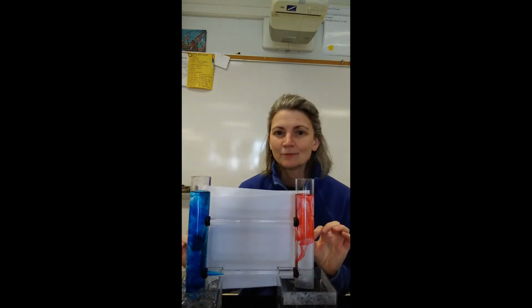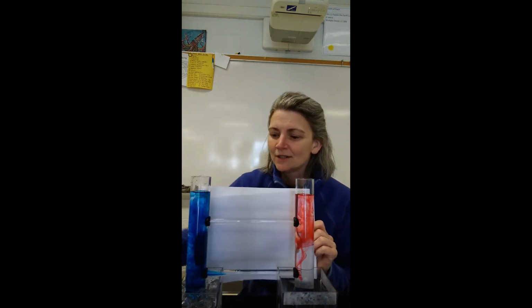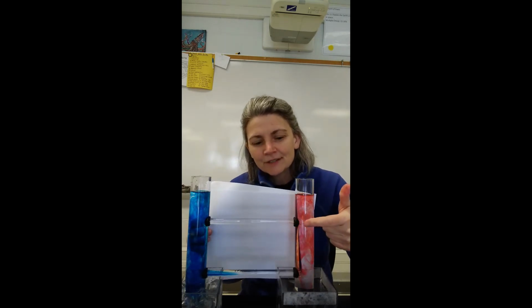Okay, so I'm starting to see something happening. Notice here on the bottom that the blue water is starting to cross this direction. And I can just barely start to see the red water is starting to cross in the top tube. And the blue crossing on the bottom tube.